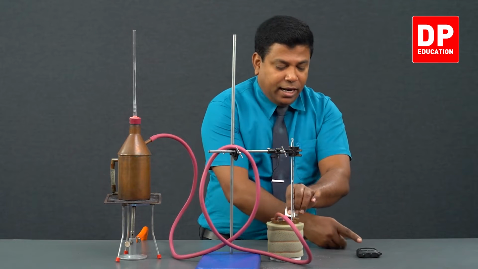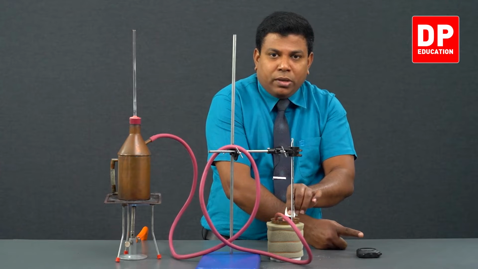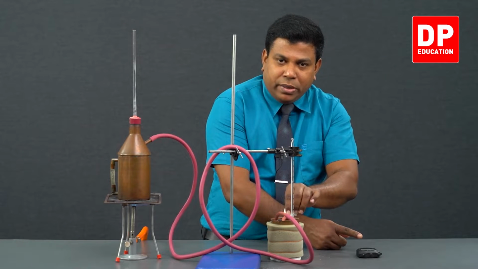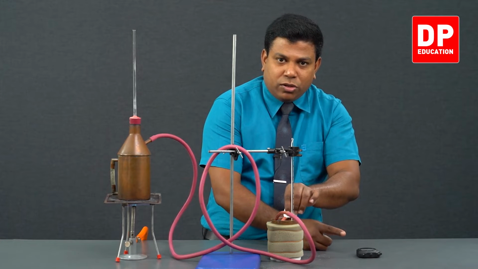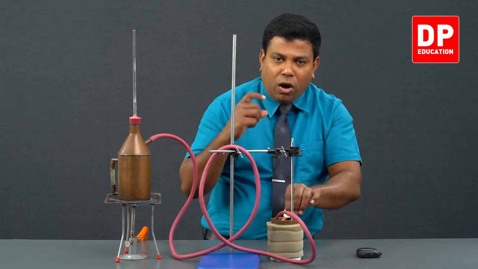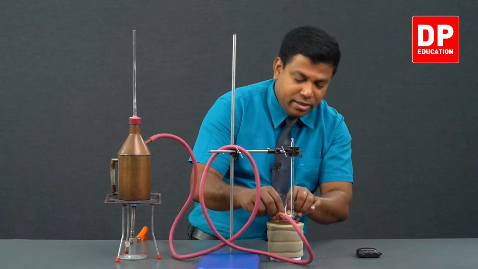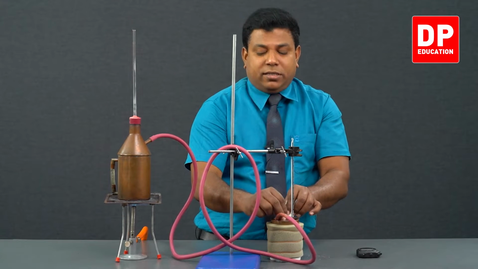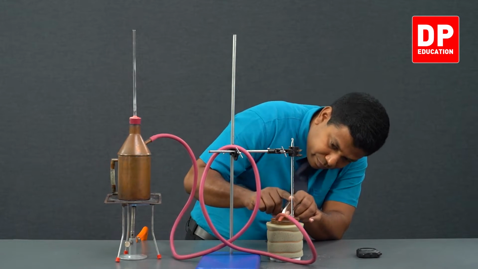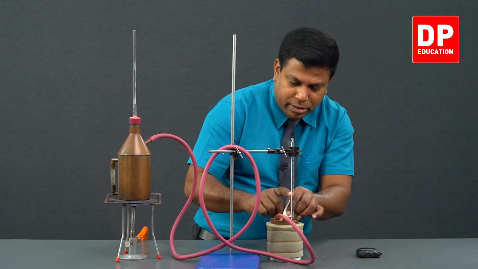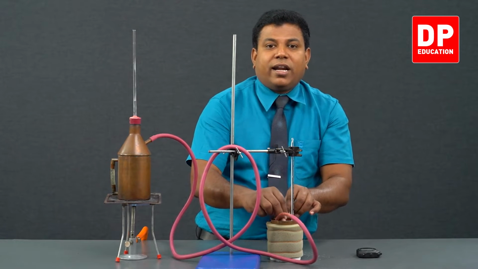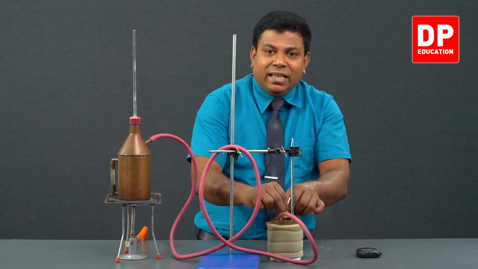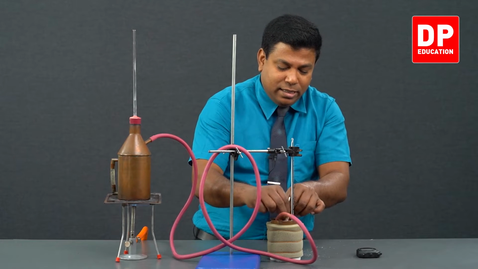You saw that I started the stopwatch also. When I submerged it inside, I started the stopwatch. Then when I take it out, I'll stop the stopwatch. So we know for how long we have been keeping it inside. You can see the temperature is coming close to 30 here. We started at 27. Let's wait until it goes to approximately 36, 37 degrees.